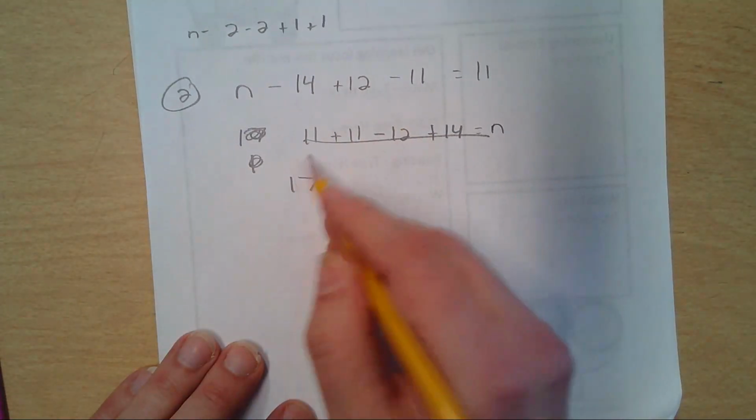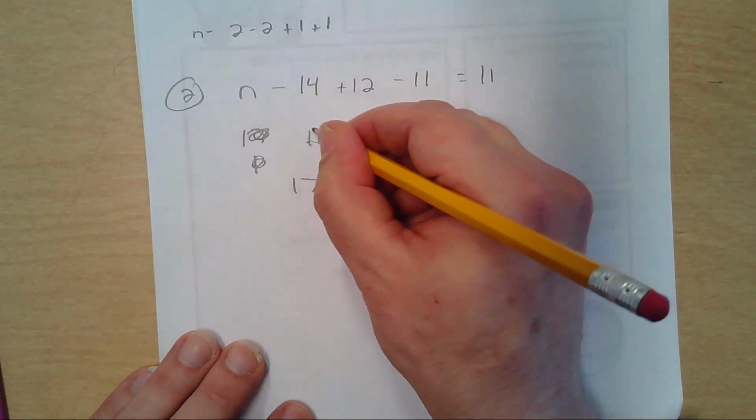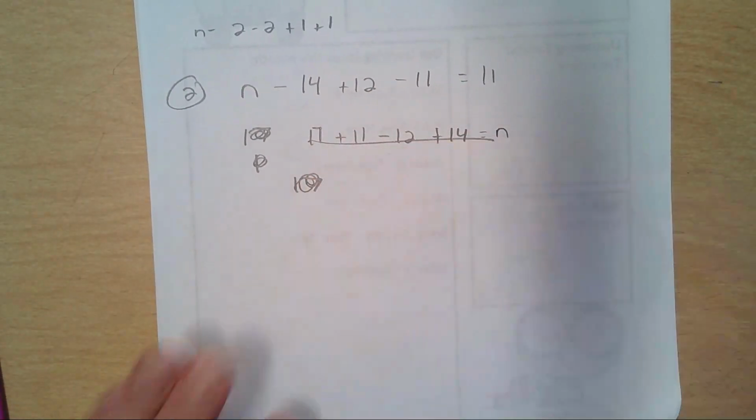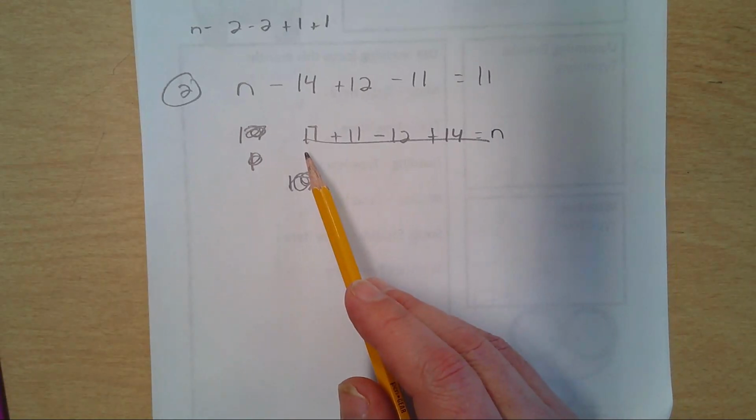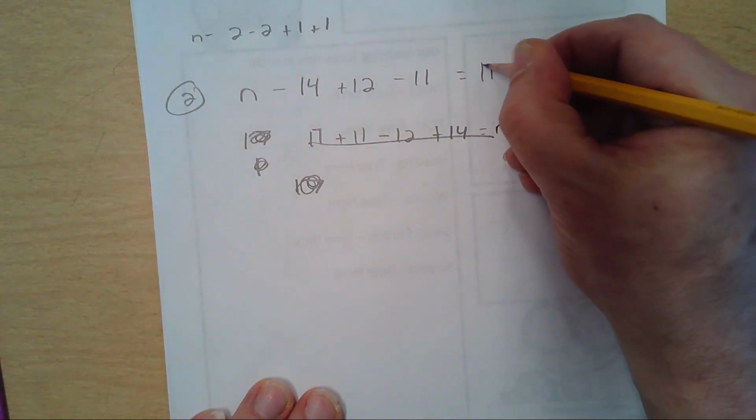I wrote the wrong... which number did I write wrong? I wrote 11 twice. 11, yeah. Right, my bad. There we go. So where we did, and then, right, 17. Sorry about that. That's my problem there.